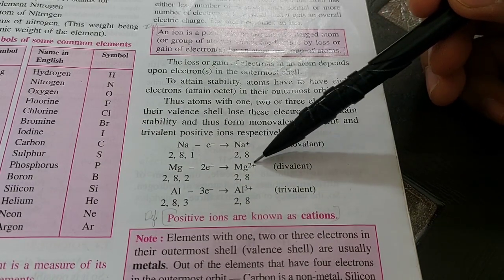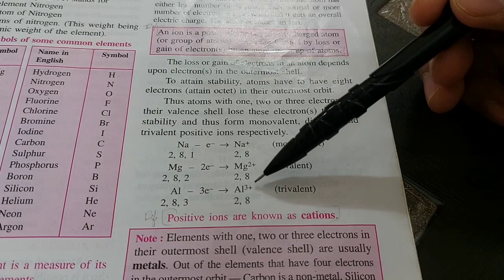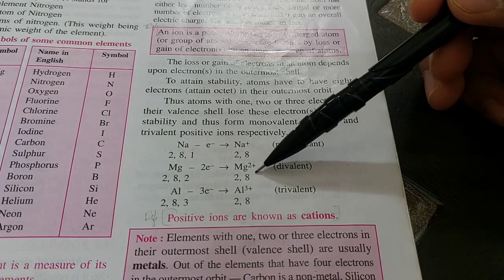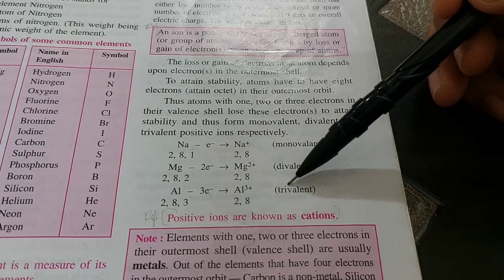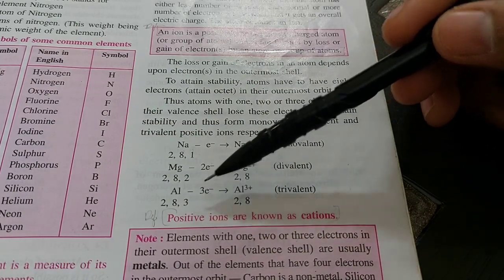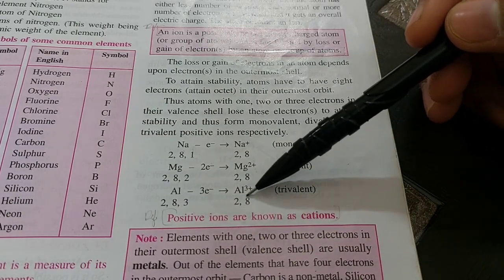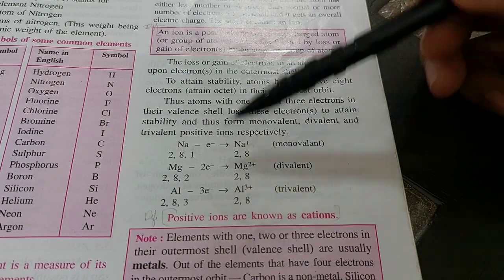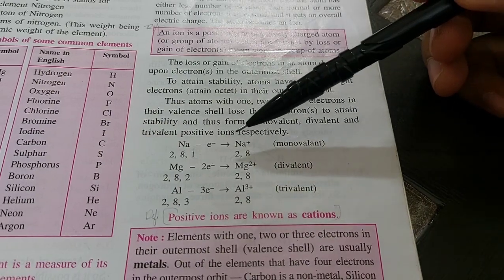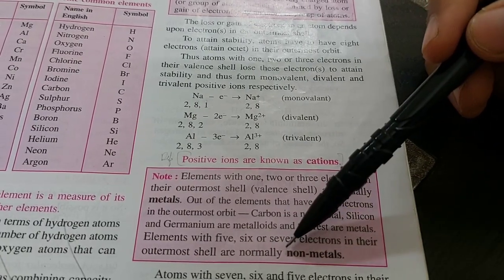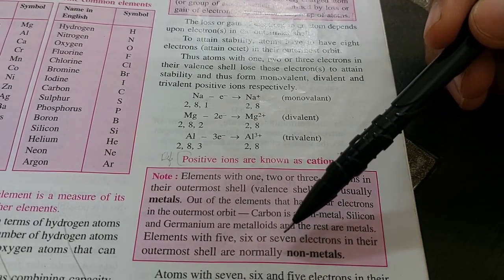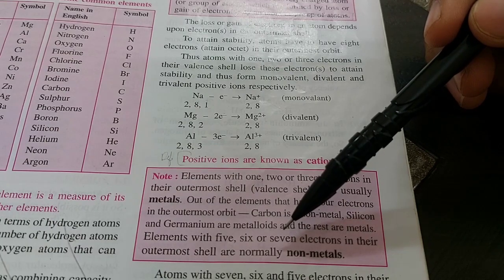Why positively charged? Because number of electrons are less than the number of protons. Remember, number of protons never change. That is always constant in a chemical reaction. Aluminium is trivalent because it would tend to lose 3 electrons to become stable and achieve its octet. Metals always lose electrons, so they are electropositive and they become cations. Non-metals have 5, 6 or 7 valence electrons, so they always gain electrons to become like the nearest noble gas. So they become negatively charged, they are electronegative and they form anions.